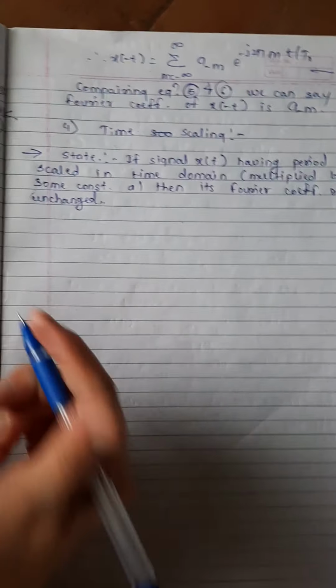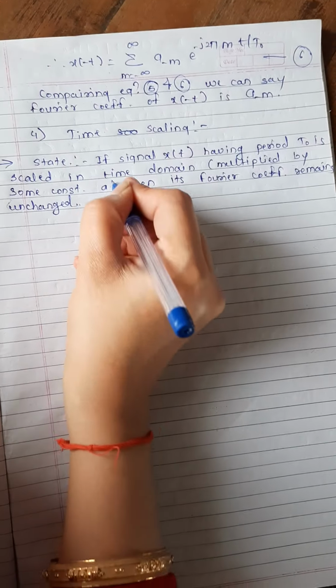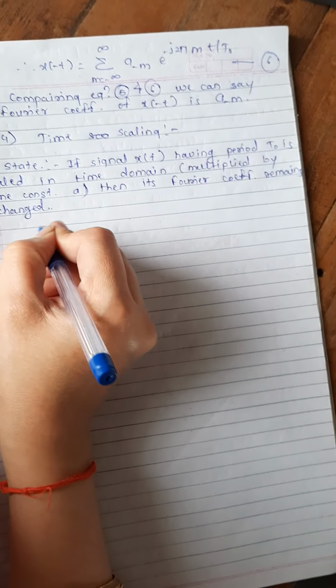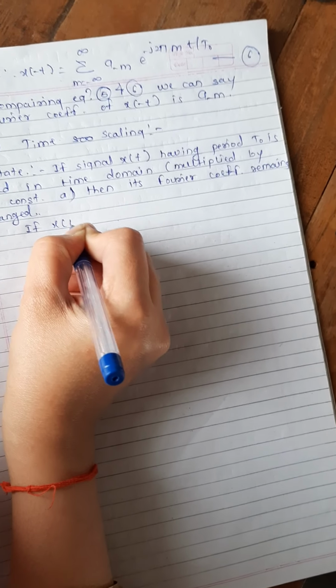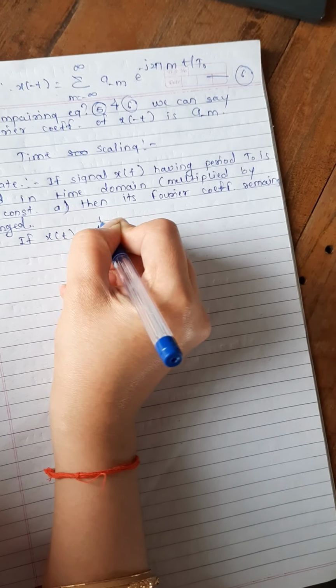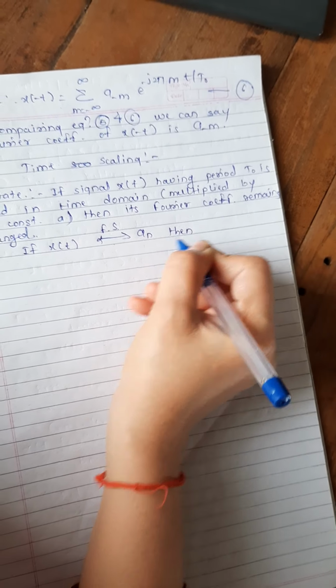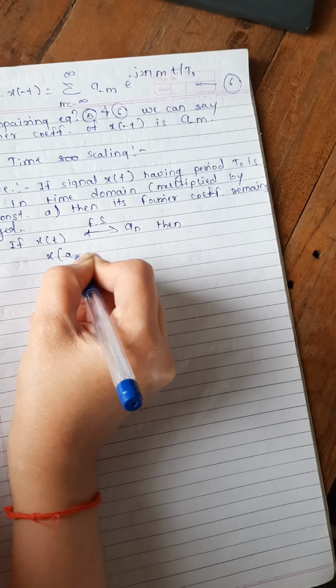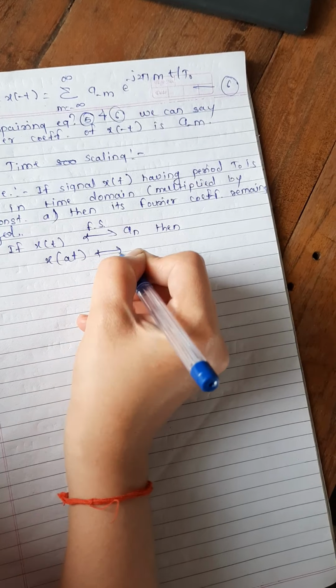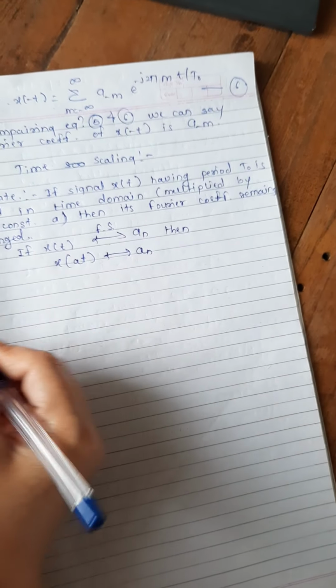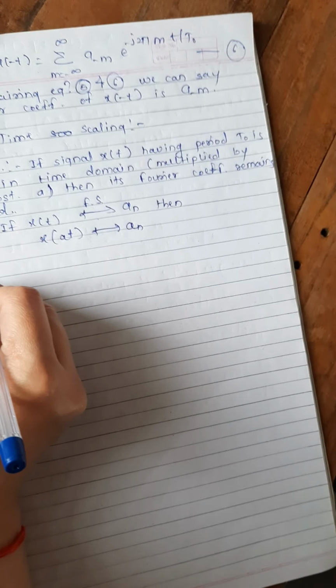So first we will write here a mathematical equation, that is, if x of t, its Fourier series is a_n, then x of at, its Fourier coefficient will be a_n. Now we write down the proof for this.